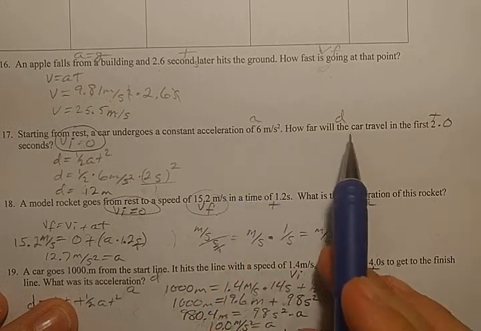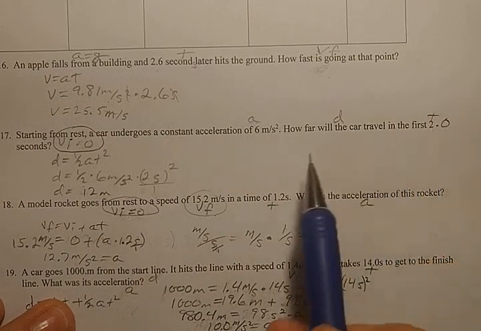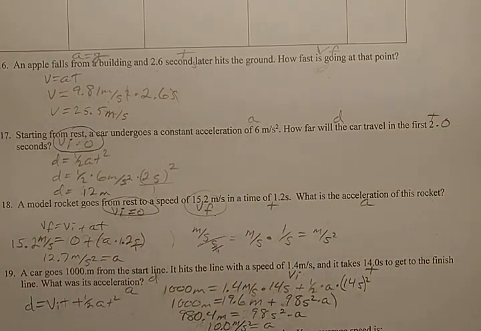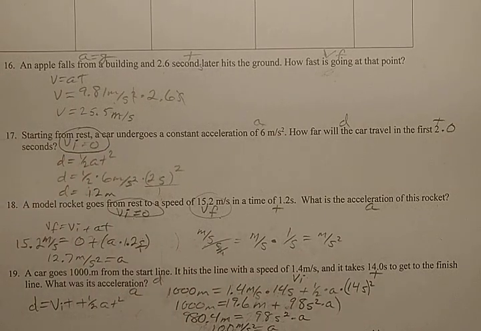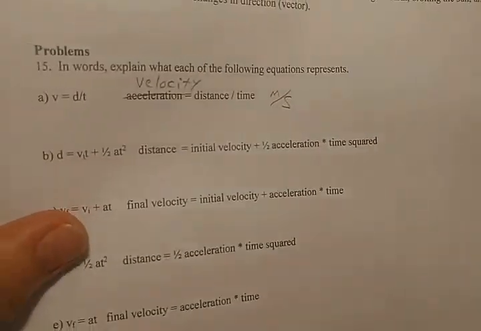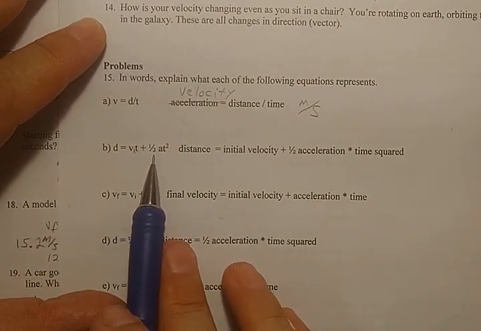I'll label that A. How far will it go must be a distance, and here's the time it took to do it. I need a formula that has all those things in it, except, well, maybe I can skip VI, because it's got a 0 value, so maybe we can skip that. Let's look through our formula list and find something that uses those variables. Here we go. Here's something that has what we need.